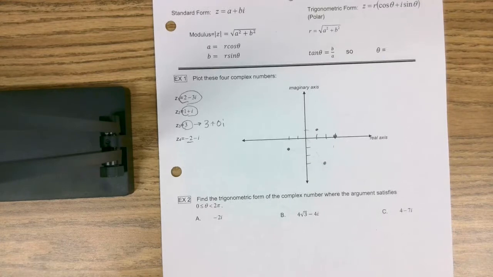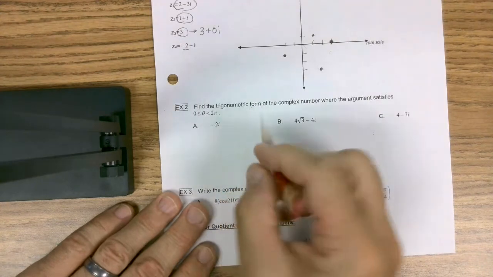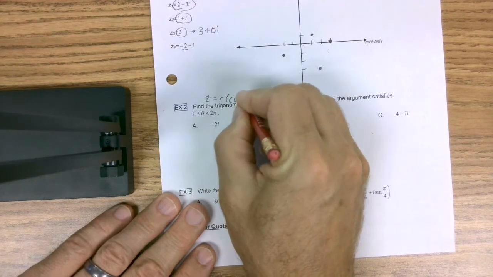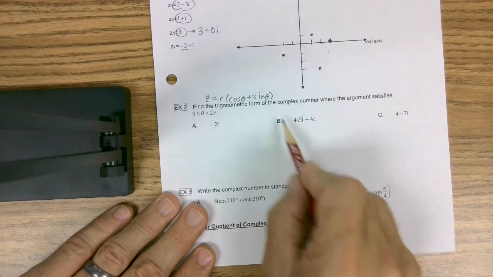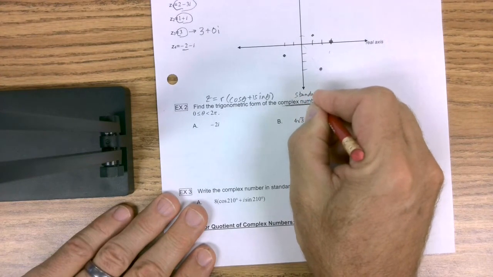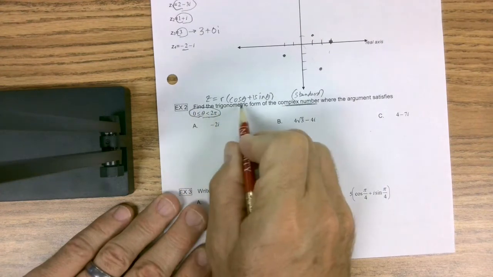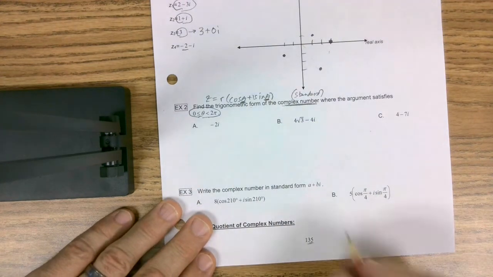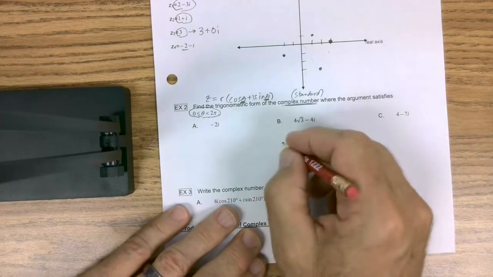Now's where they're going to start challenging you with a little bit more. All right. So it says find the trigonometric form. I'm going to write that again right above this because I see that it's up top there. Cosine theta plus i sine theta. There we have it right in front of our face. For the complex number, now that means that's written in standard form, where the argument satisfies, and there's that big clue. Your answer that you put in here cannot be negative, and it cannot be greater than 360, so keep that in mind. I'm going to start with this one because it's a little less tricky than that one, and this is a good one to just get started with.